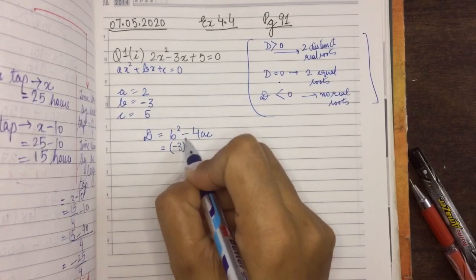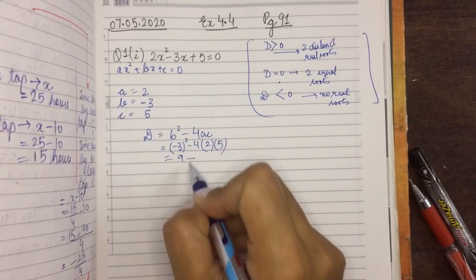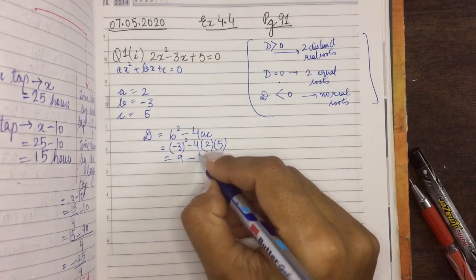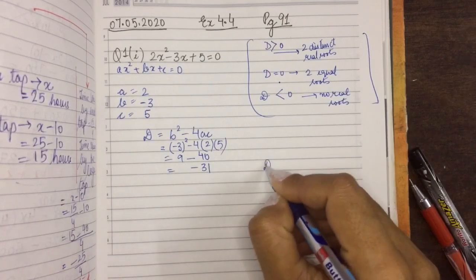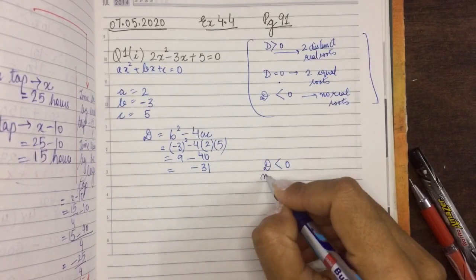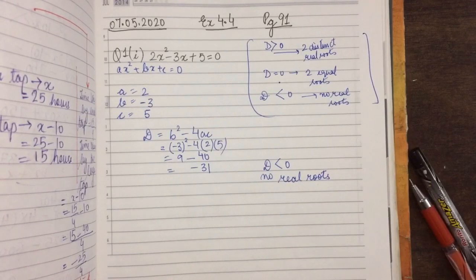Let's use the values. So this is 9 minus 40. This is minus 31. The discriminant is less than 0, so no real roots. So we will not calculate the answer.